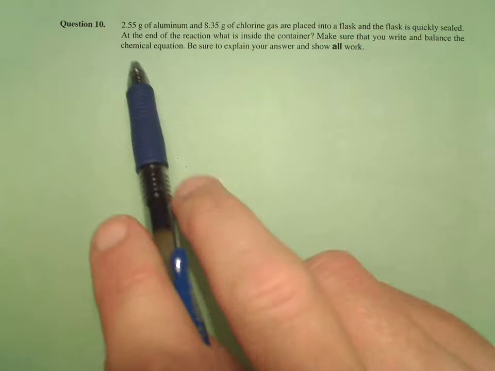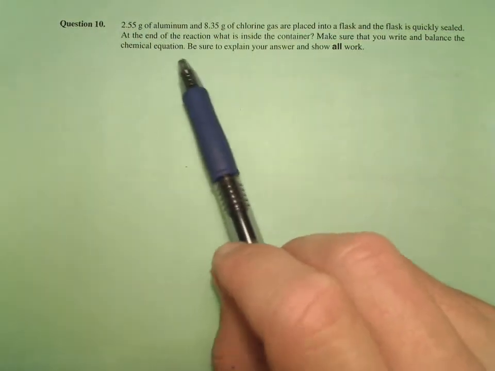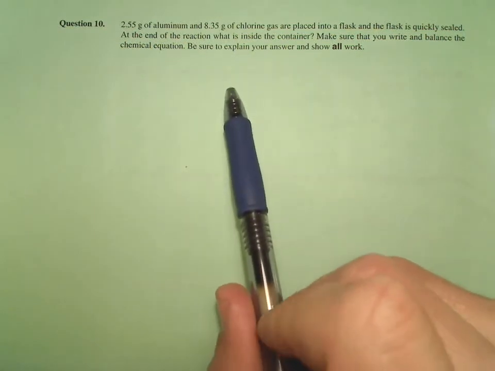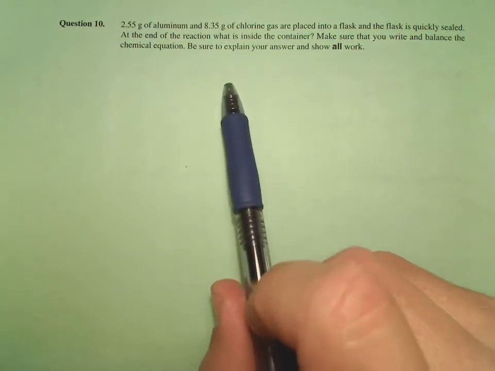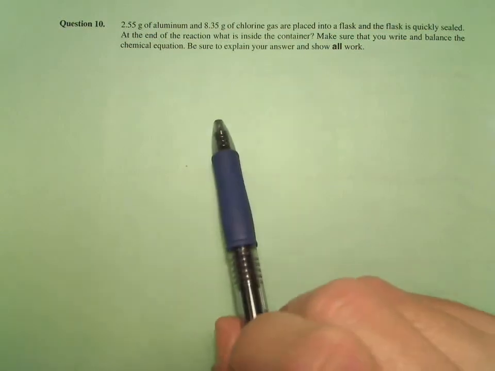But let's see if we even have to figure out how much of something is produced. And the flask is quickly sealed. At the end of the reaction, what is inside the container? Make sure that you write and balance the chemical equation. Be sure to show all work. So it's not asking how much of a particular product. Okay, so all we need to do is figure out the limiting reactant, and then we can answer this question.